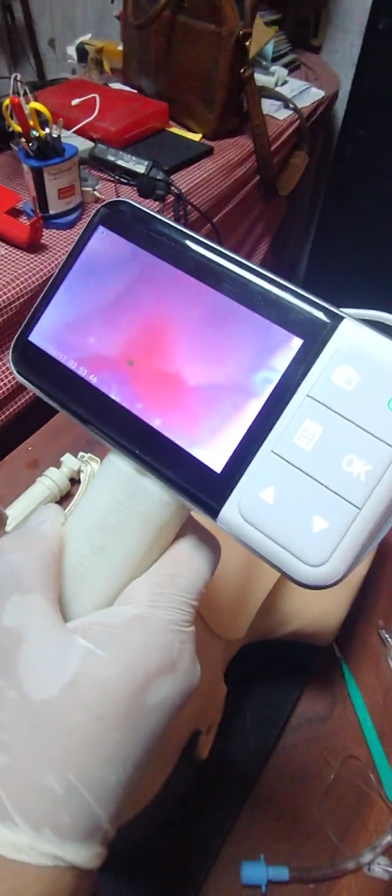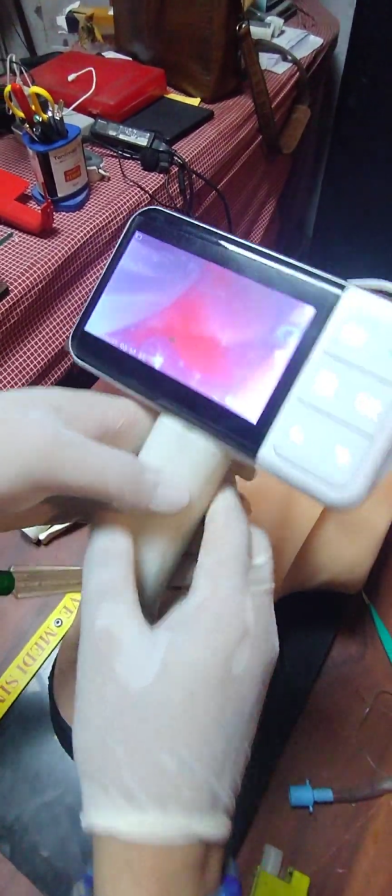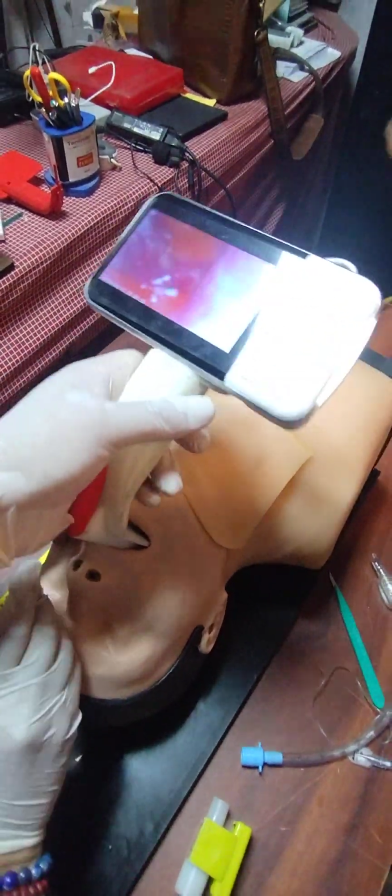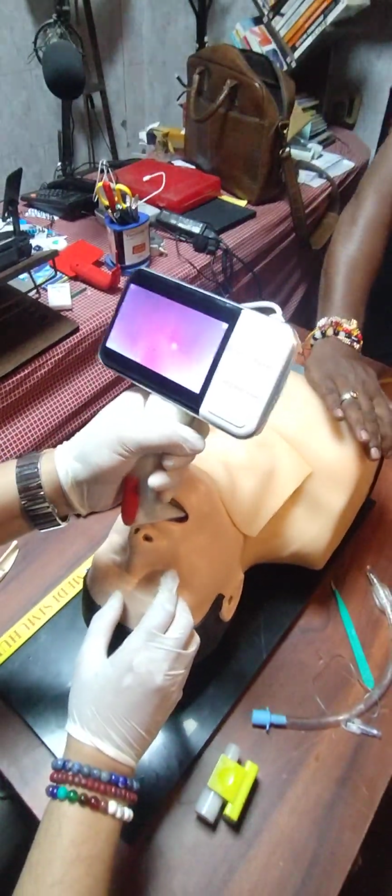Okay. So you must always keep it here, left angle. Hold this. Take it out, remove this. And again, the field is clear.